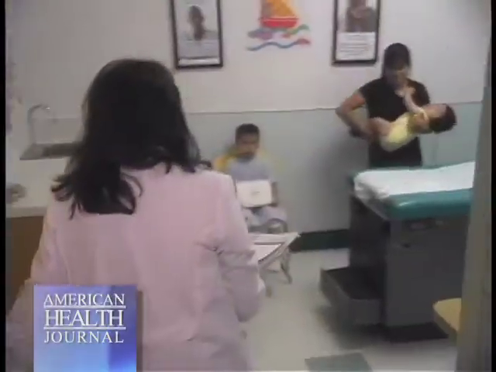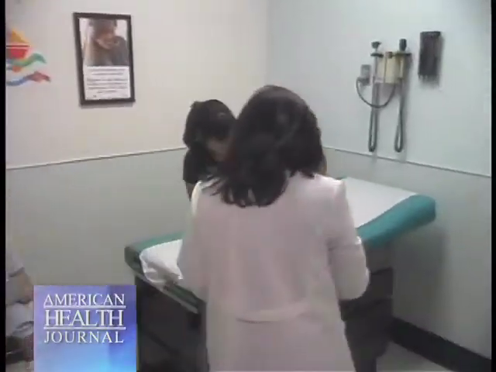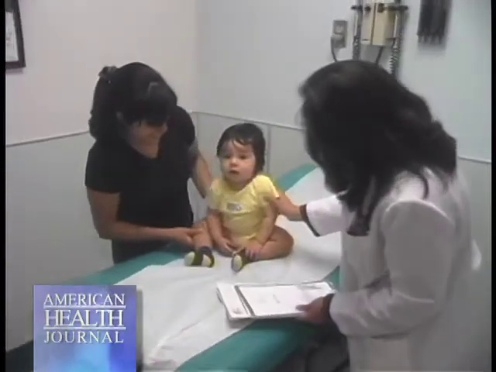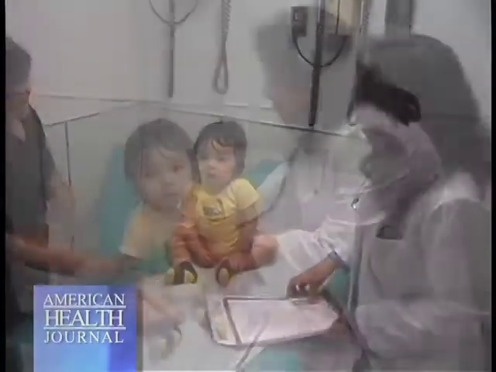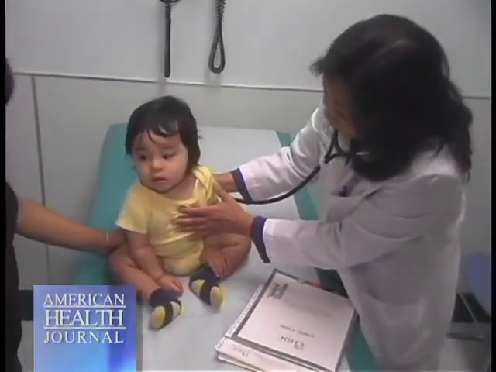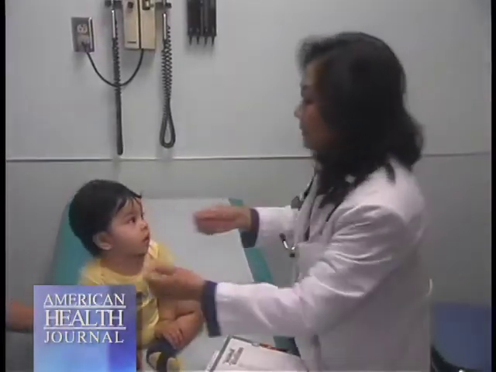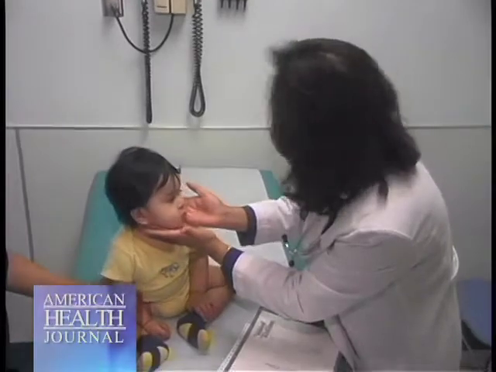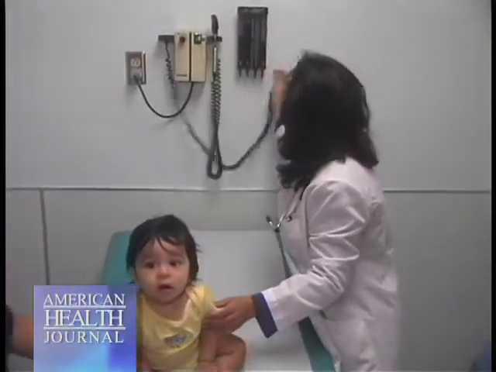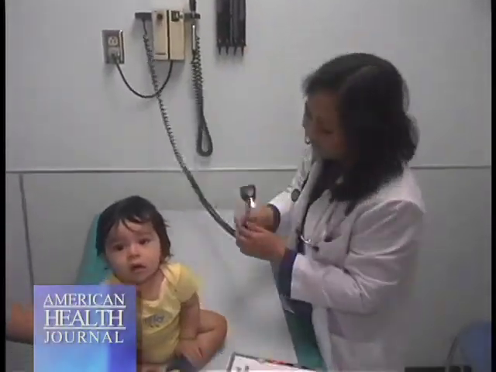Whenever you take your child to the family doctor or to the pediatrician and the baby has a fever, it's always good to collect a urine specimen, but make sure that the urine is tested for the presence of white blood cells or pus cells, because that's a sign of inflammation or infection.